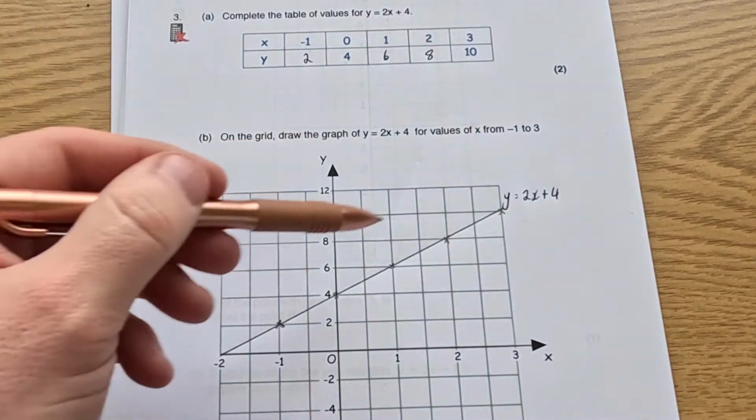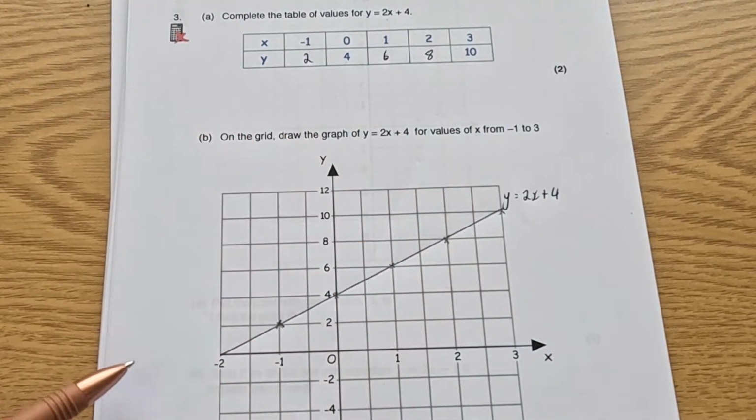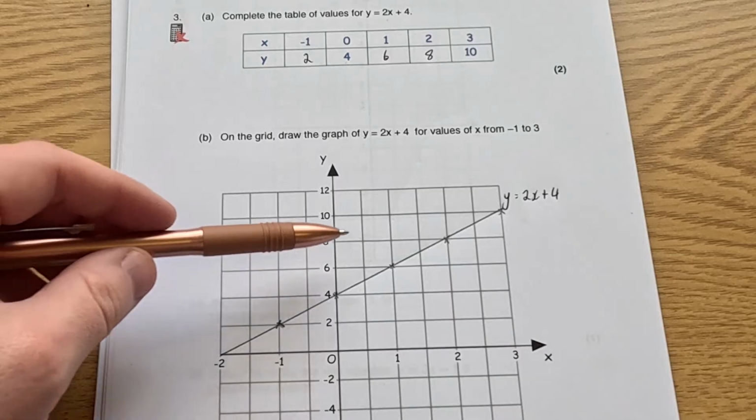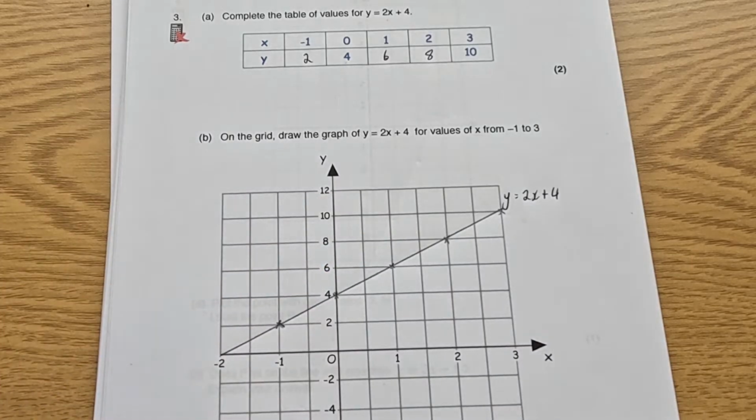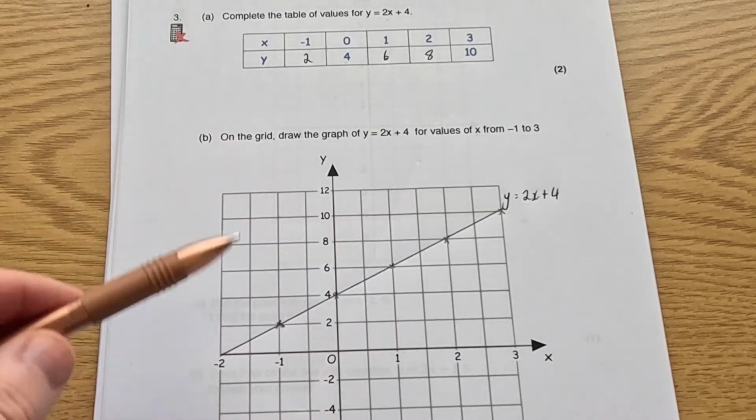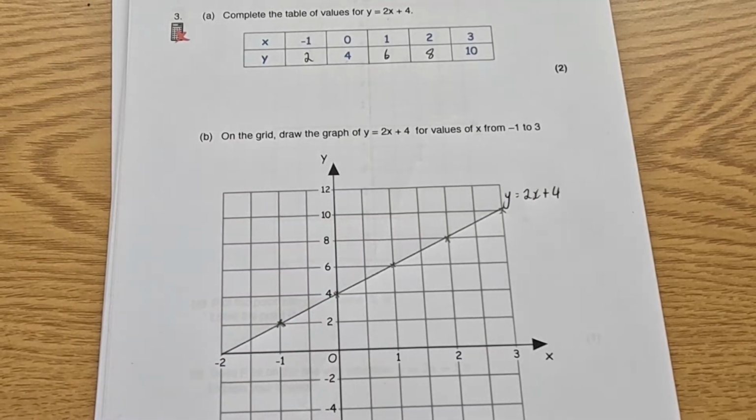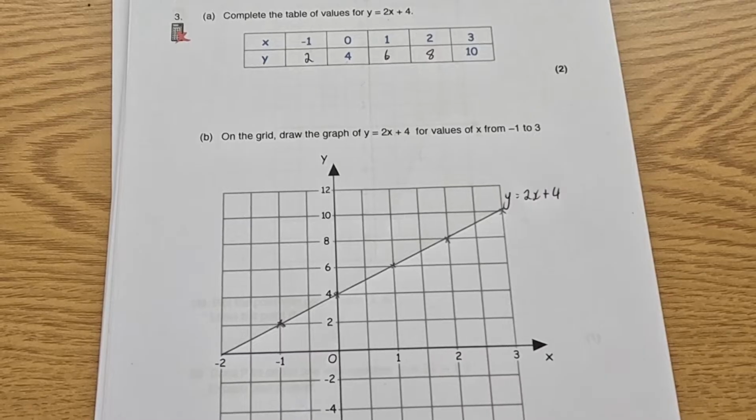And one thing is, whenever we're plotting our points, as you can see, they made a nice straight line. If there's one which wasn't in line with the others, it might be worthwhile checking that, because they should be in a straight line. So if you ever find that there's one not in the straight line with the others, it'd be worthwhile checking that point. Okay, let's look at our next question, question number 4.